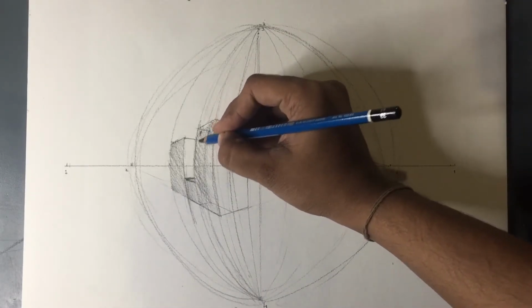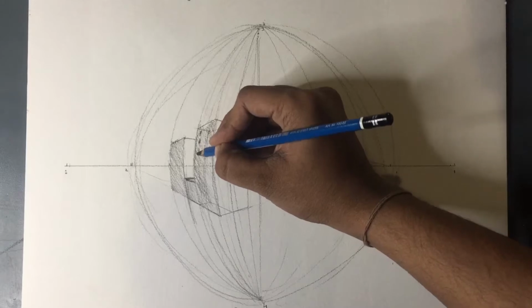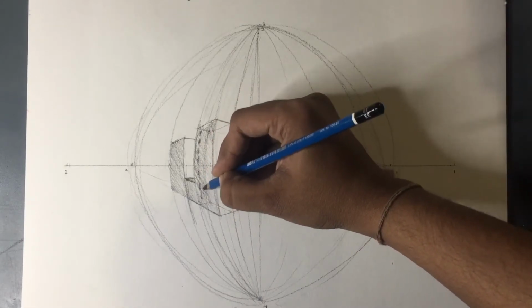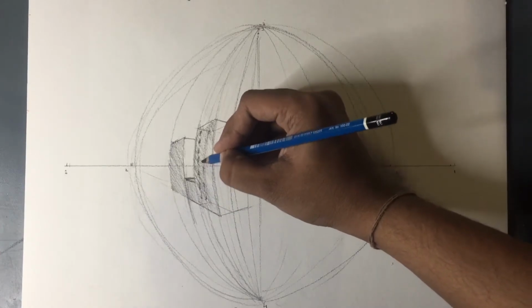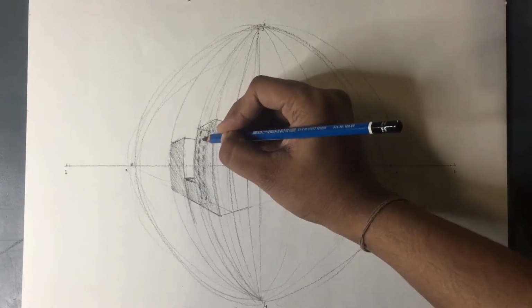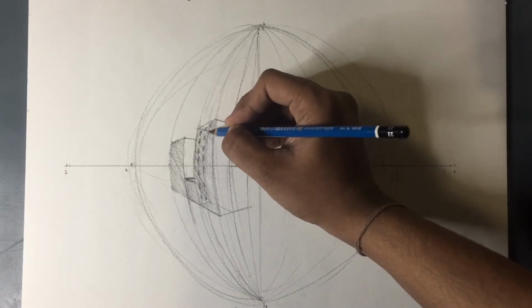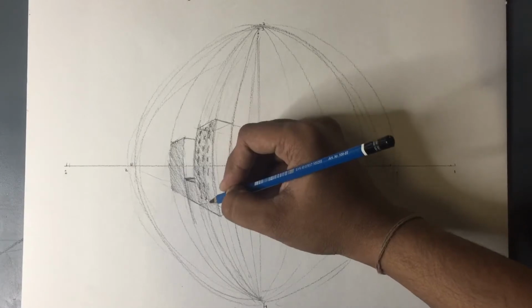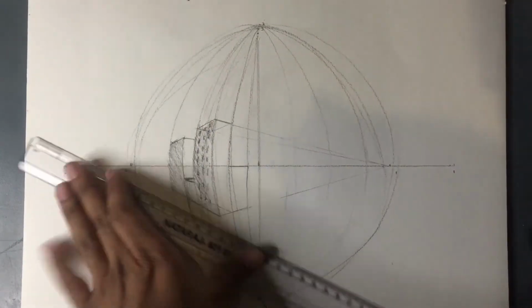Even the windows of a building will be according to these curves. That is why this needs very intricate work to be done here. And that is why some people who have a little bit less patience lose their focus.